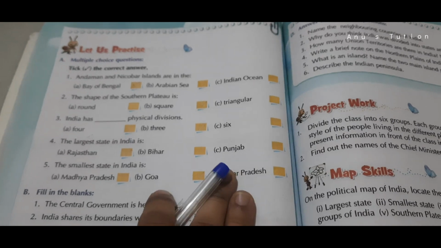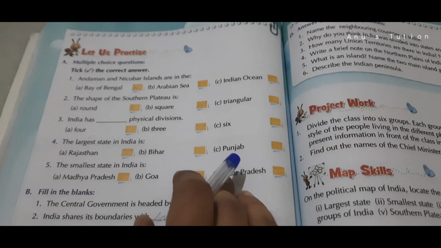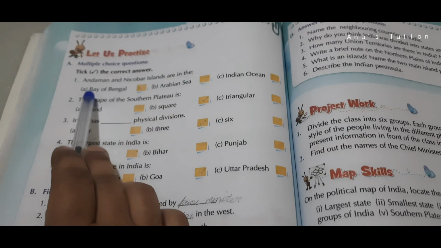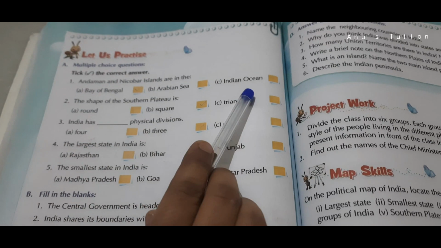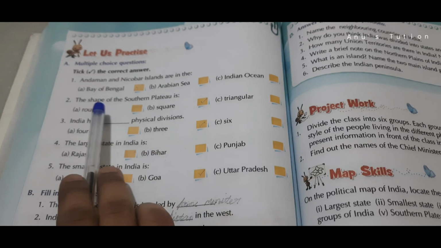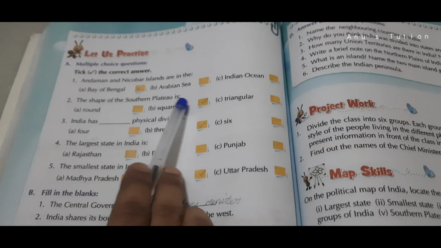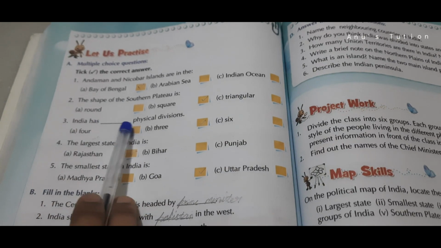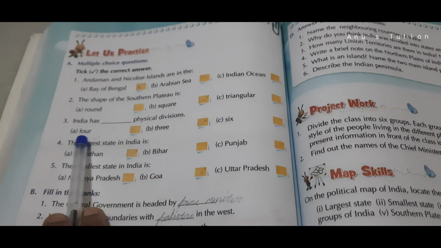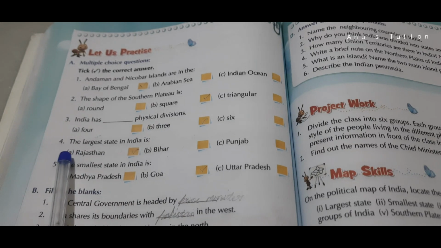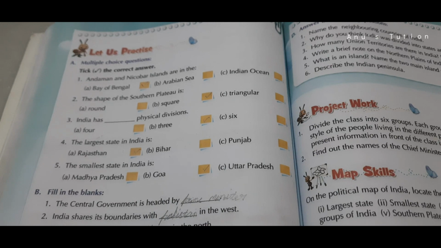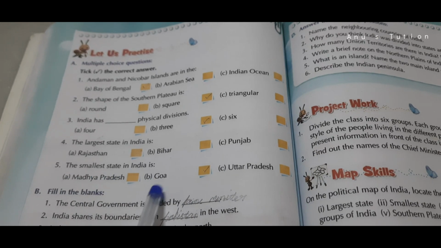So, okay, the explanation of the chapter is over. Now we are going to choose the correct answers. Andaman and Nicobar Islands are in the Bay of Bengal, Arabian Sea, Indian Ocean. Answer is the Arabian Sea. The shape of the southern plateau is round, square, triangular. India has dash physical divisions: 4, 3, 6. The largest state in India is Rajasthan, Bihar, Punjab. Bihar. The smallest state in India is Madhya Pradesh, Goa, Uttar Pradesh.